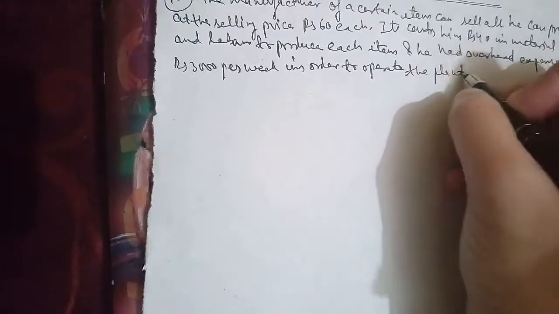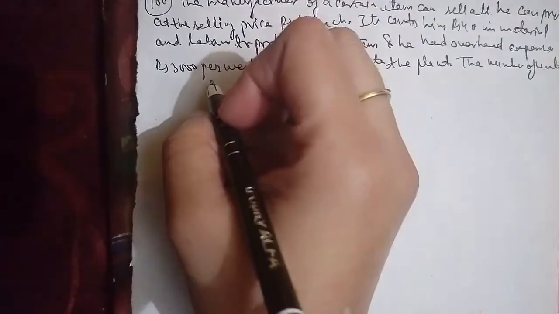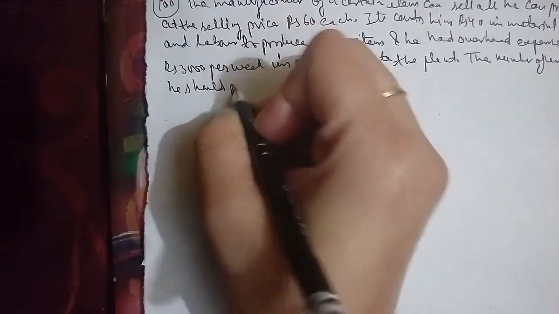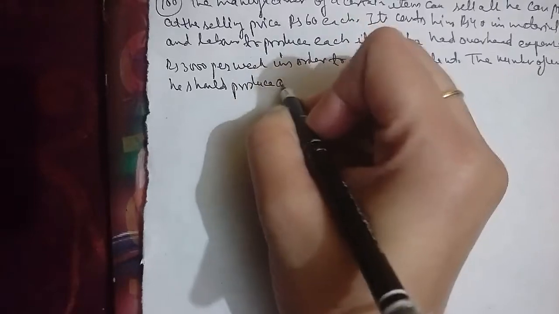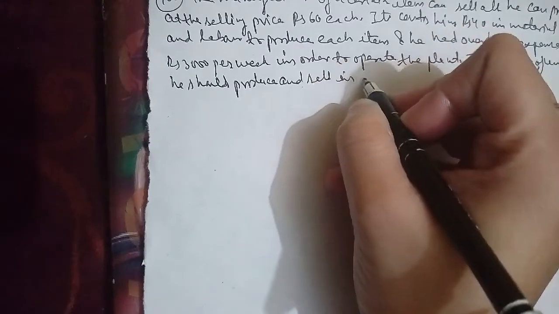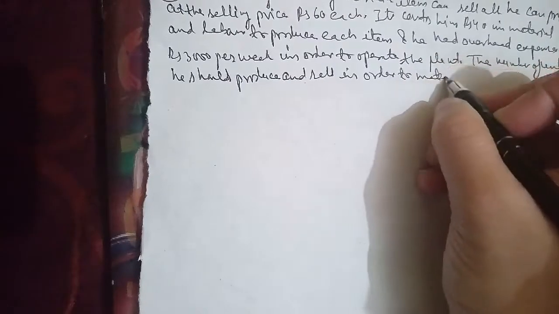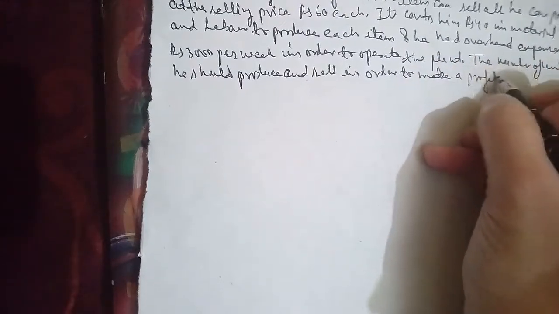The number of units he should produce and sell in order to make a profit of at least rupees 1000 per week is?